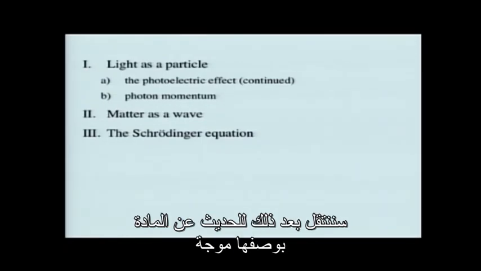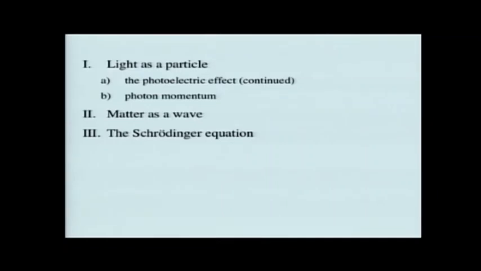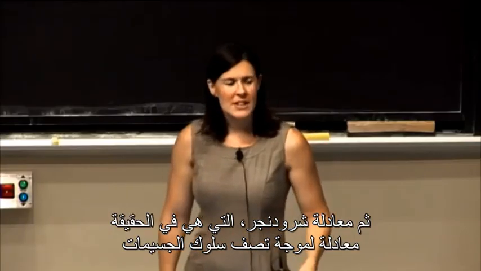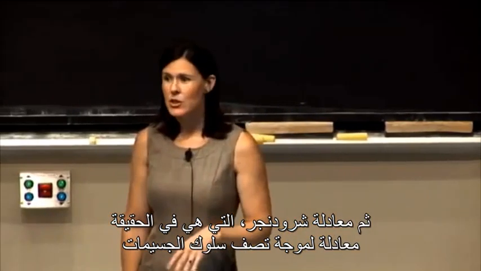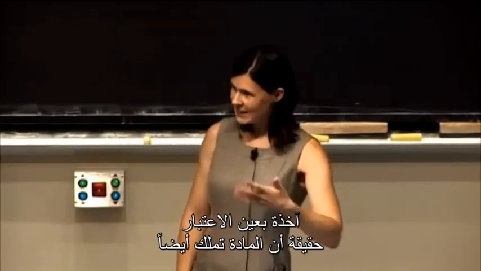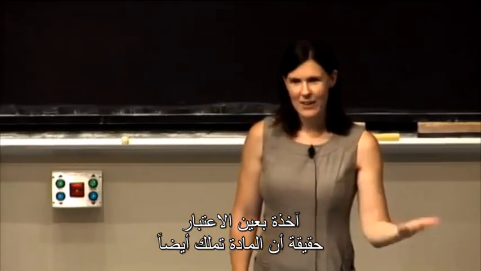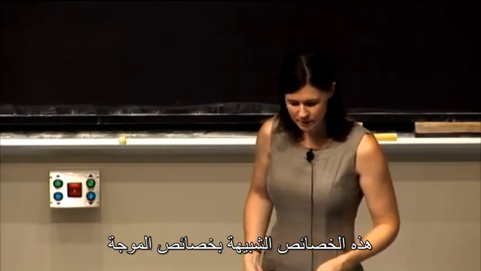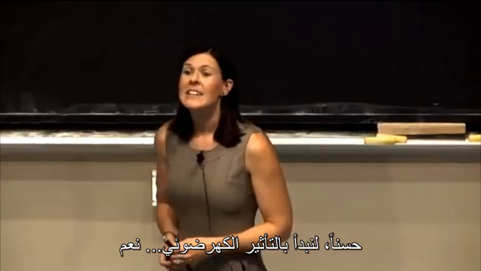After that, we'll move on to matter as a wave, and then the Schrödinger equation, which is actually a wave equation that describes the behavior of particles by taking into account the fact that matter also has these wave-like properties. So starting back with the photoelectric effect, yes?